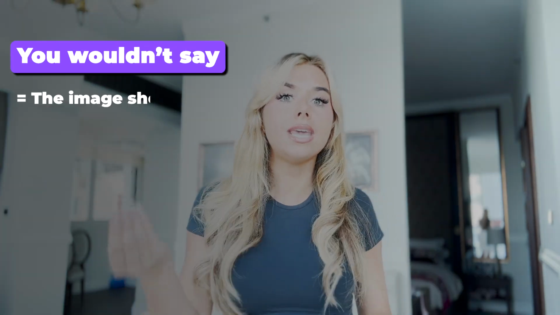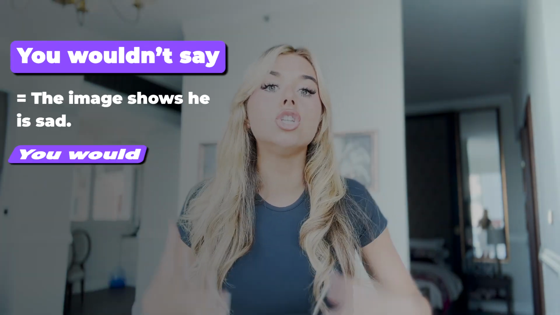That is so important to do. And a lot of you probably don't do it as well for structure because you're not as familiar with analyzing structure, but do it in the same way you would with language analysis. You wouldn't just say, the image shows he is sad. You would explain why, or I would hope you wouldn't do that anyway. Let me show you another example of what to do.